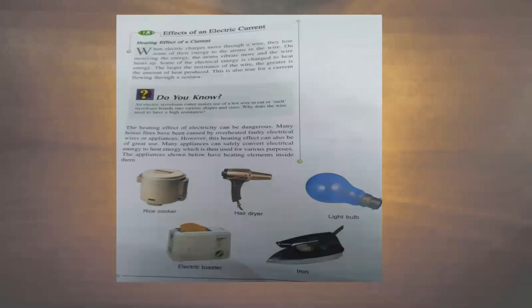The heating effect of electricity can be dangerous. ये हीटिंग इफेक्ट जो है डेंजरस भी हो सकता है. Many house fires have been caused by overheated faulty electrical wires or appliances.